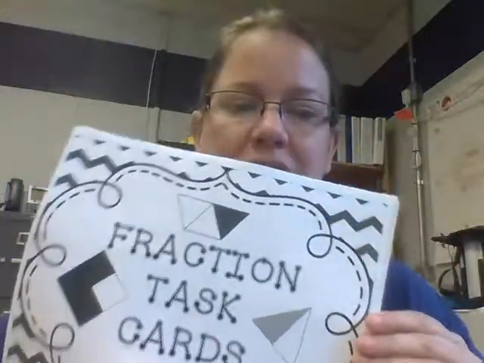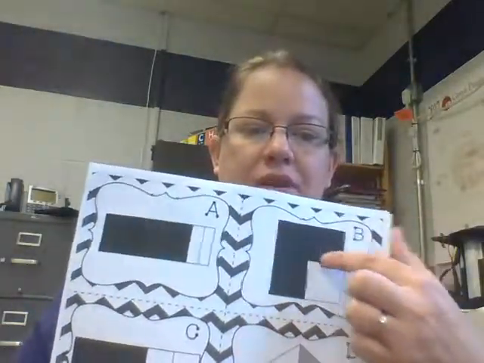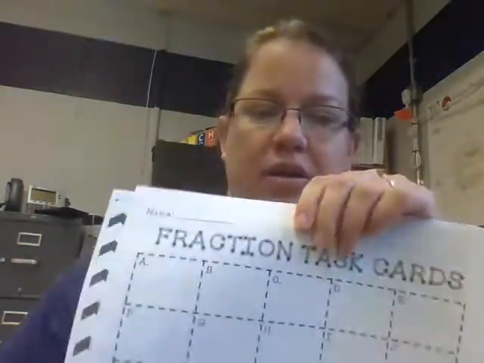So for my next independent task, I got some fraction task cards, also off Teachers Pay Teachers. Now with this, instead of having a clothespin, I would have them count the fraction pieces and record it on the sheet. So on this one, a teacher or a paraeducator would have to look it over to see if they did it correctly before they'd be done.